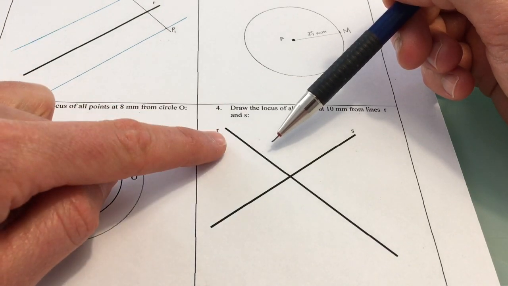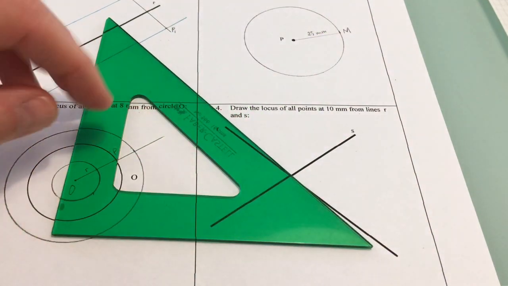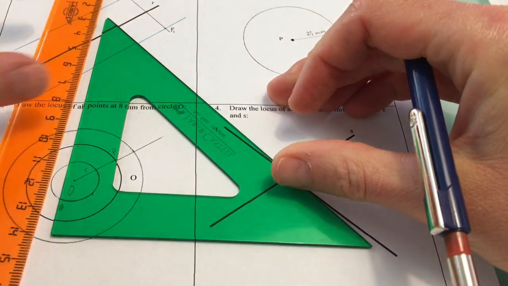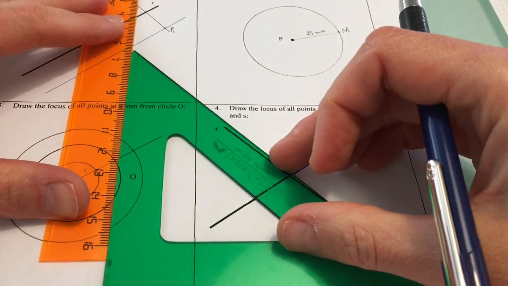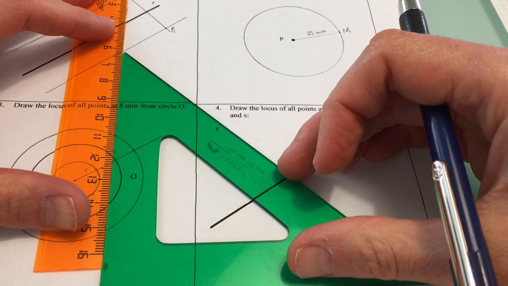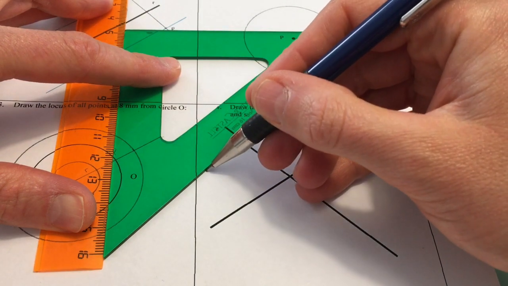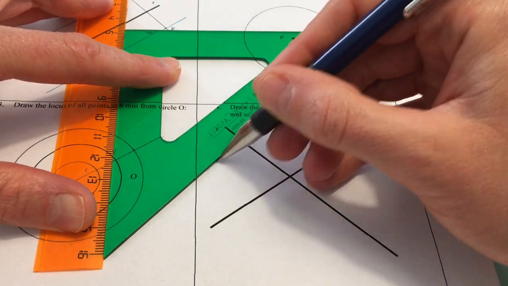One for line R, another one for line S. And this is exactly what I'm going to do. I'm going to find a point 10 millimeters away from R. How? Well, constructing the perpendicular line. The perpendicular line is the only way we can really make sure that we are measuring the distance properly.